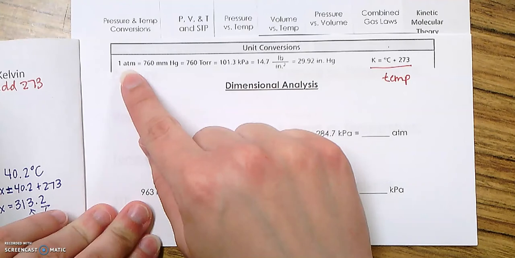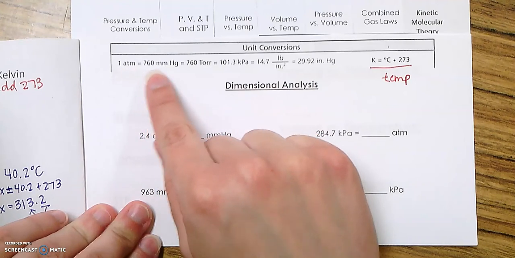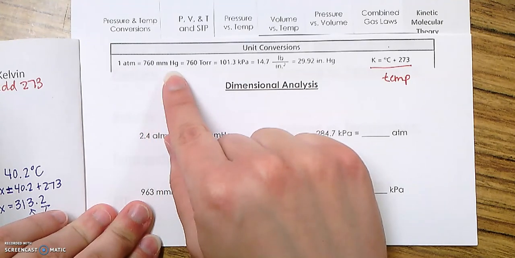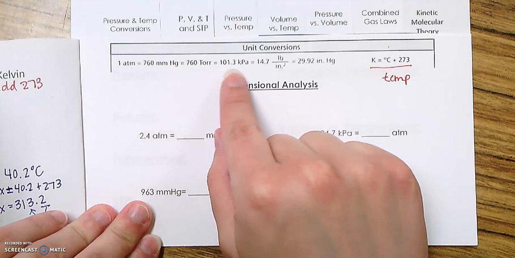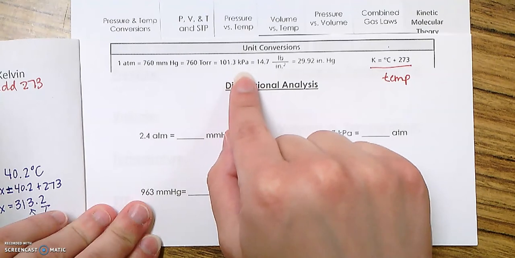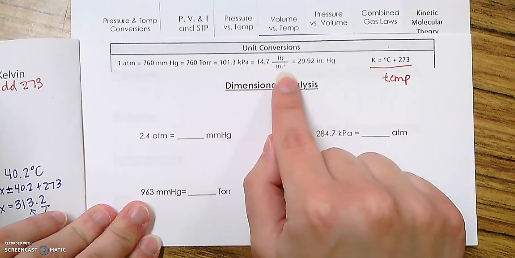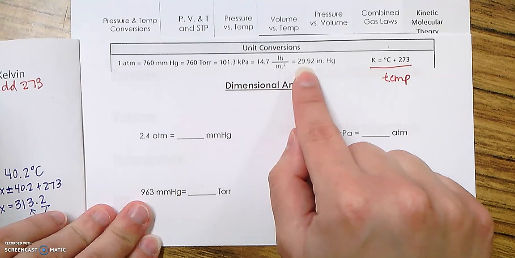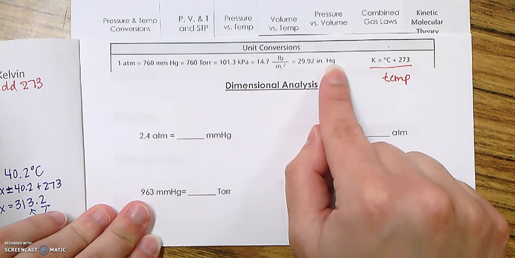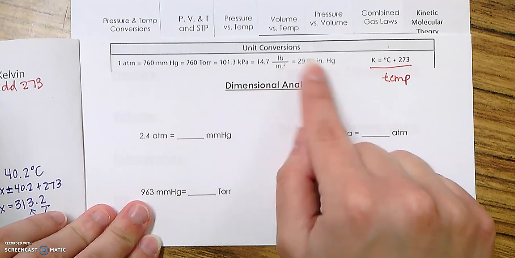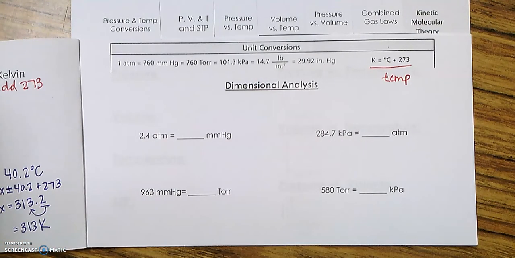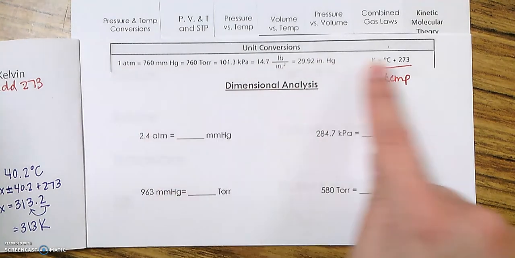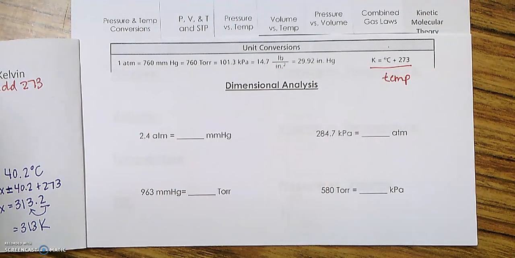So 1 ATM, 760 mmHg, which is millimeters of mercury, 760 torr, 101.3 kilopascals or kPa, 14.7 pounds per square inch, or 29.92 inches of mercury. Now these last two we don't use as much because they're not metric system, but they are still on there in case we need them. Like I said, this is what you will get on your quiz, your test, and this is what you'll use on your practice and homework too.